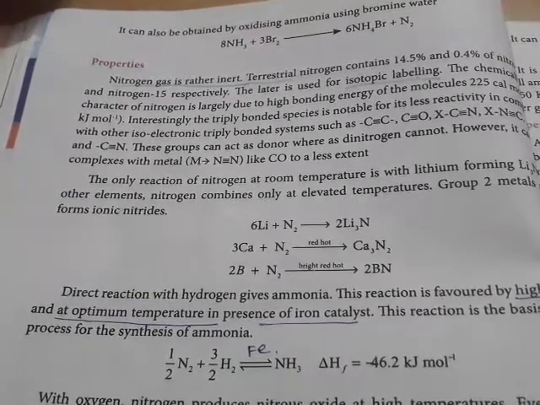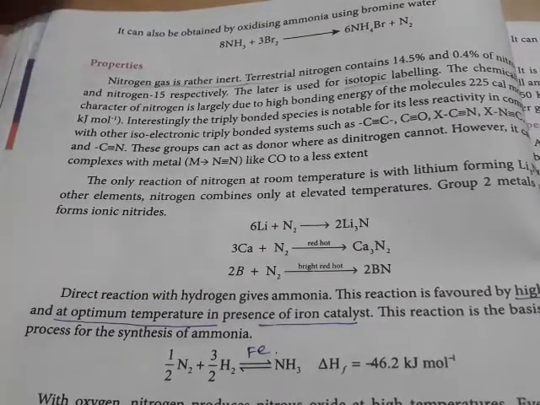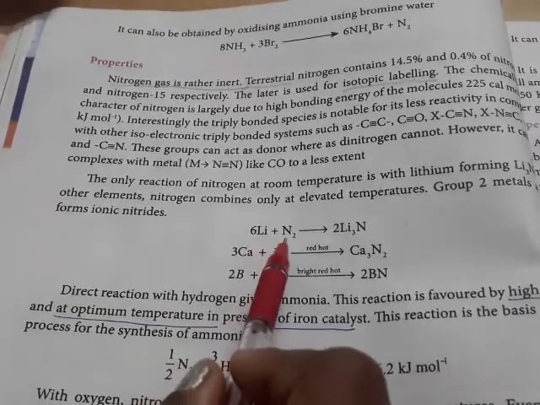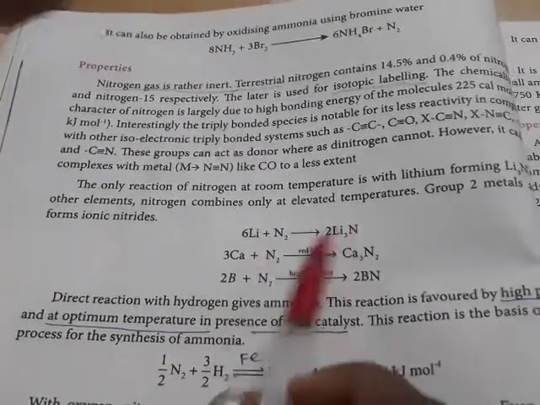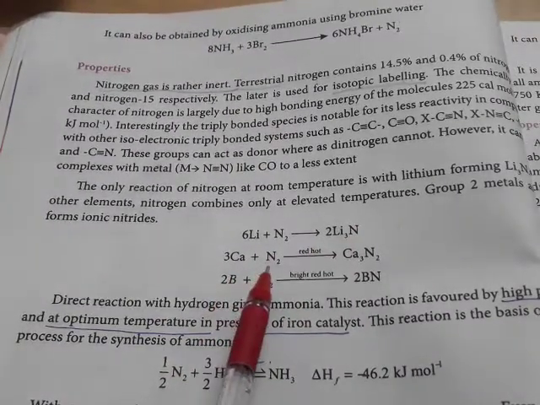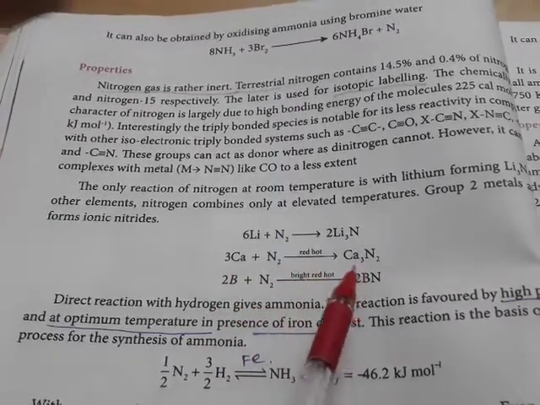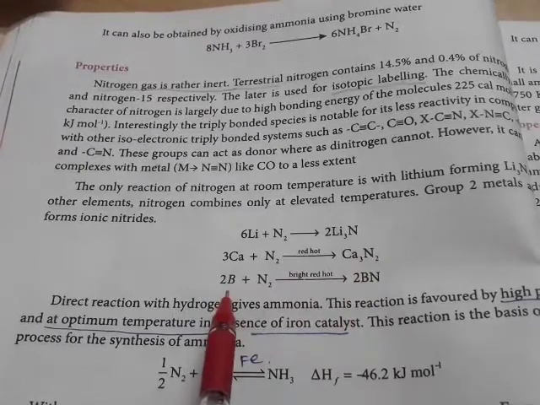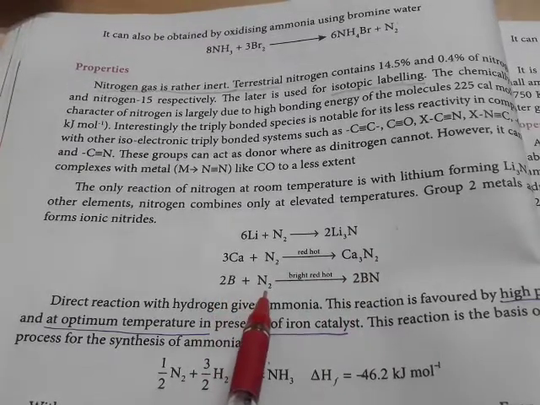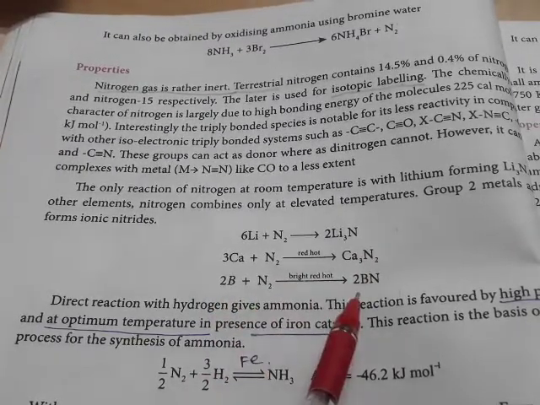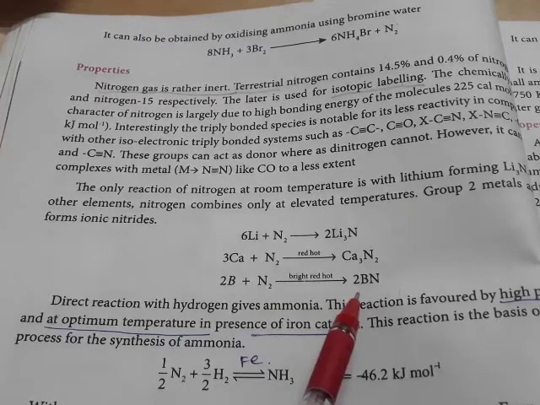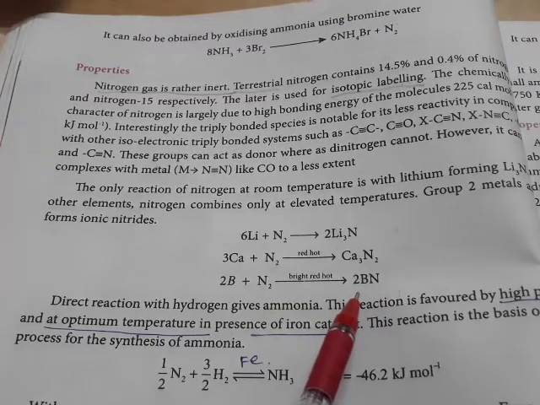Chemical properties means nitrogen reacts with other elements. What compound does it form? This is the chemical property. Lithium reacts with nitrogen to form lithium nitride. Calcium reacts with nitrogen when heated in a red hot flame to form calcium nitride. Boron reacts with nitrogen to form boron nitride. These are also chemical properties of nitrogen.